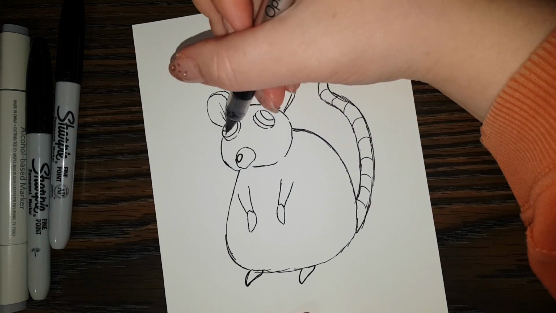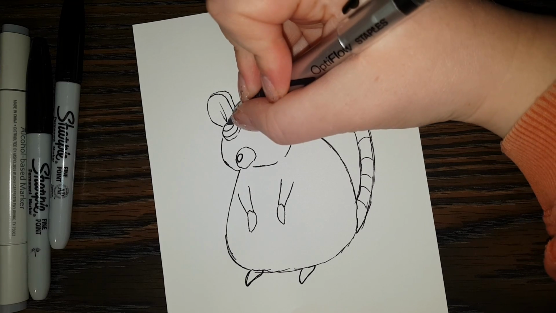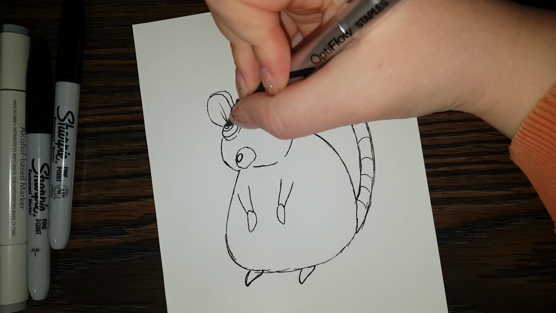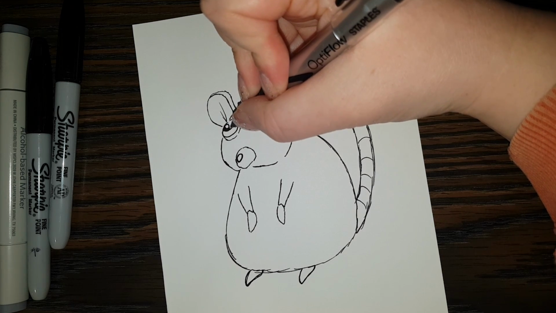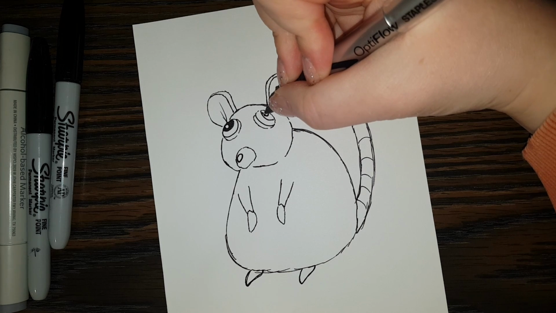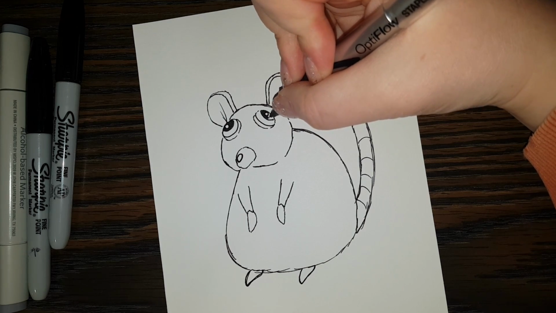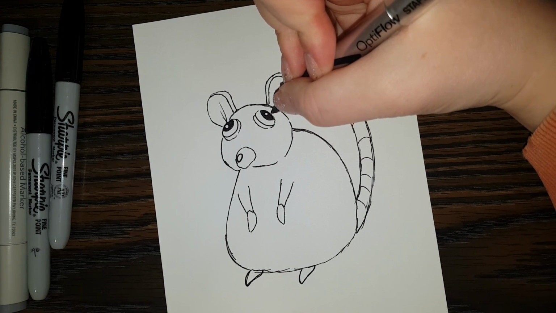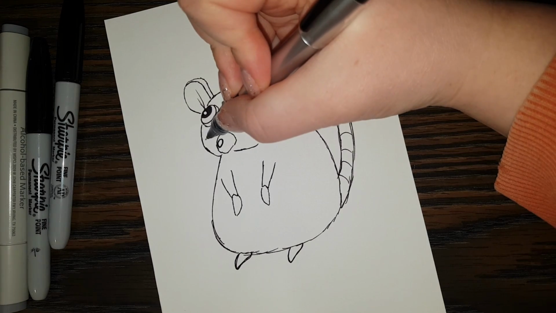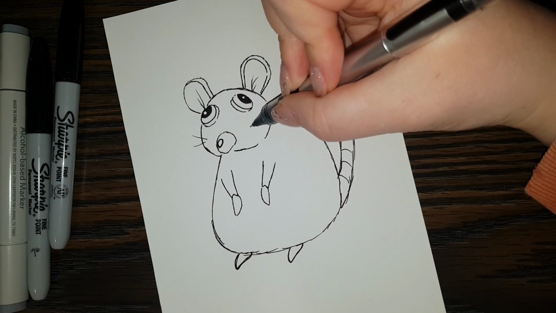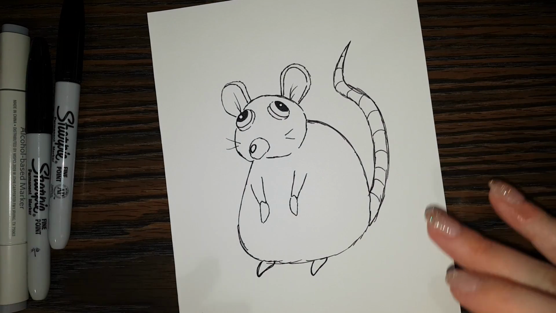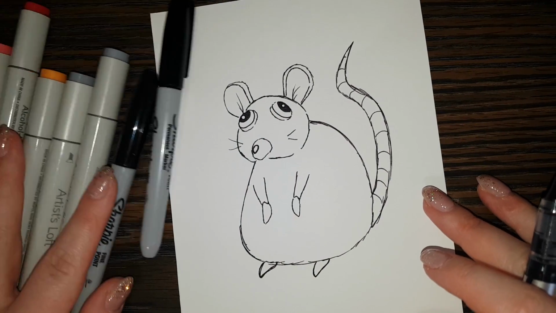All right, so now the inside of the eye, I'm going to do one more little circle. And then this spot here, I'm going to color it in black. Okay, so next thing we're going to do is I'm going to give him just a couple whiskers on each side. Okay, now we're done our drawing, and I'm going to get started with some coloring.